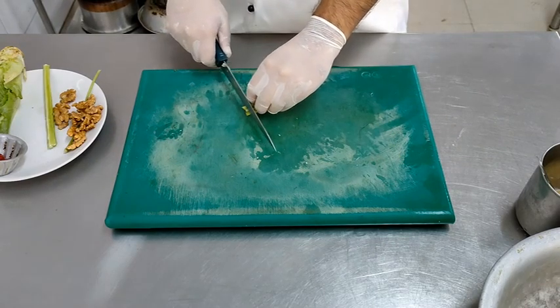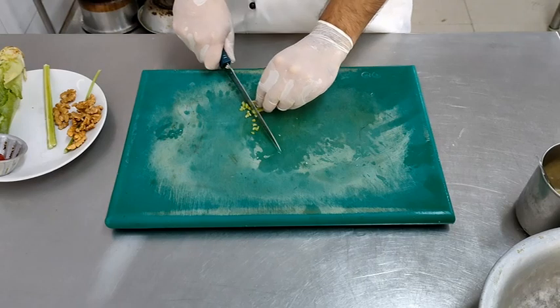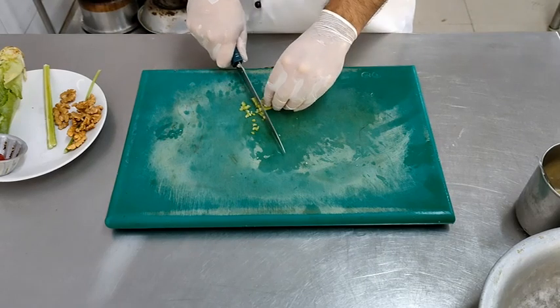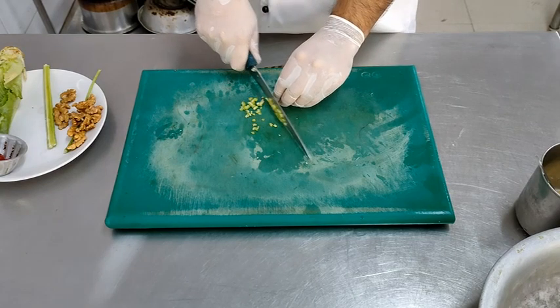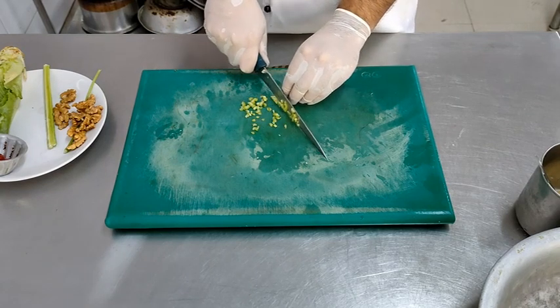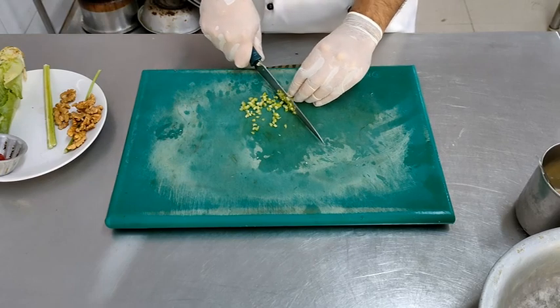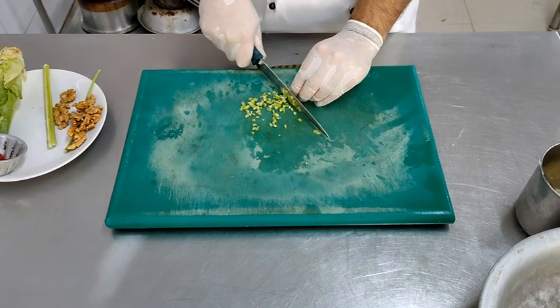It is very close to brunoise. These will be finely chopped. This will be used for the salad. This is a part of salad, but some can be kept on the side for the garnish too.